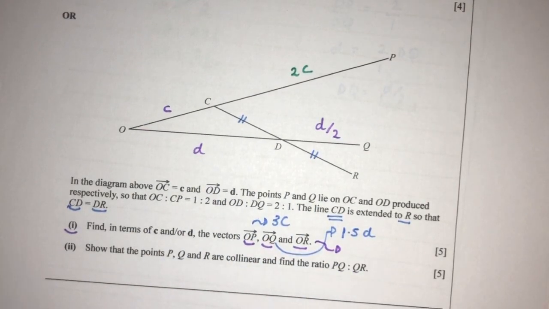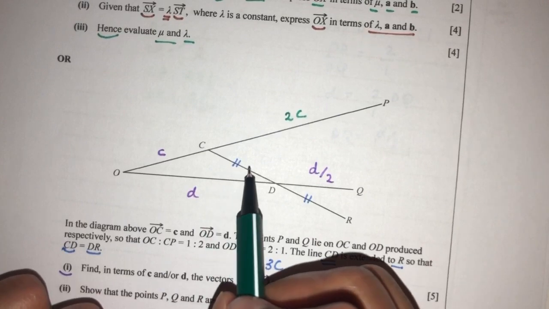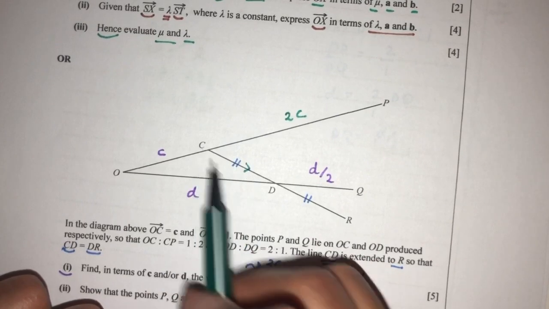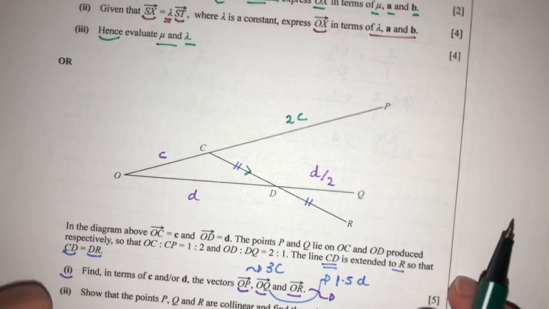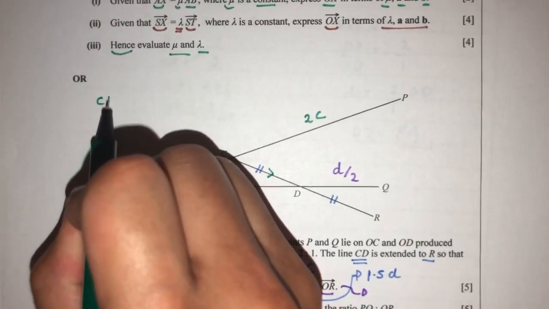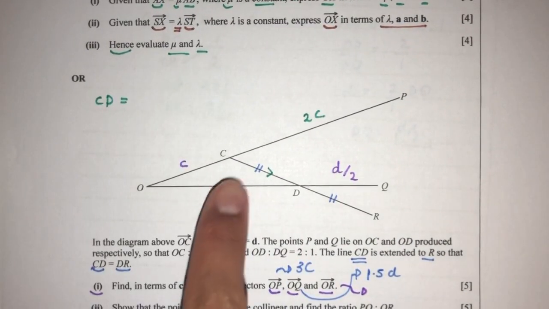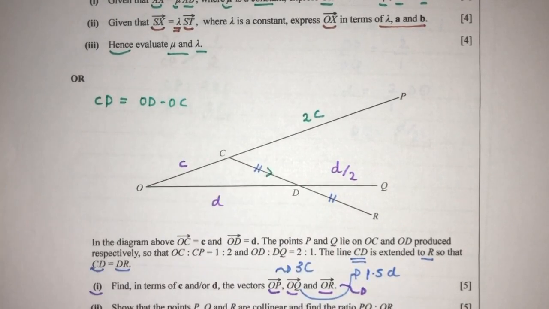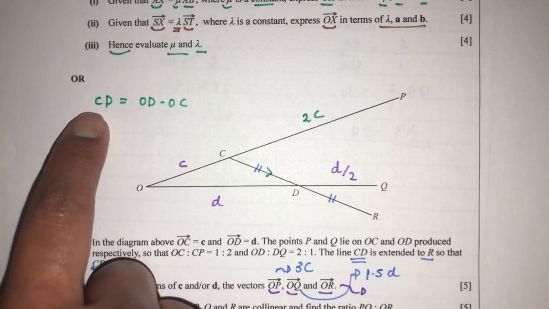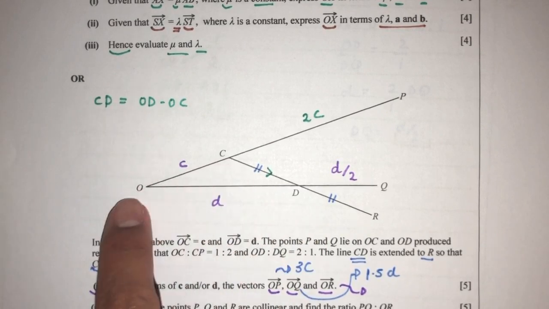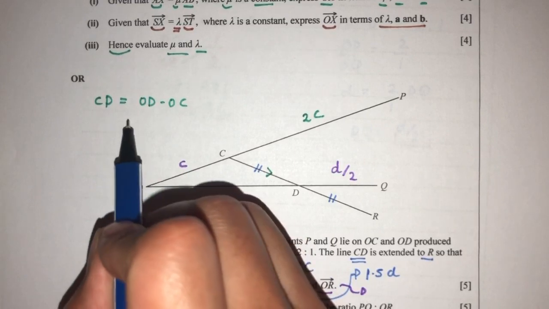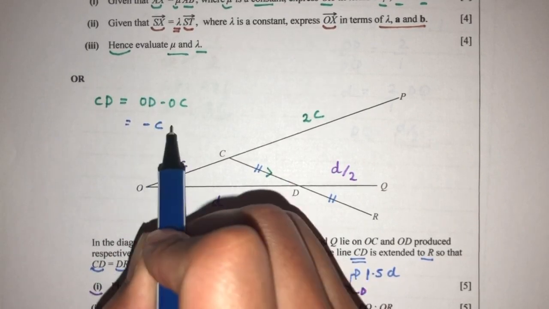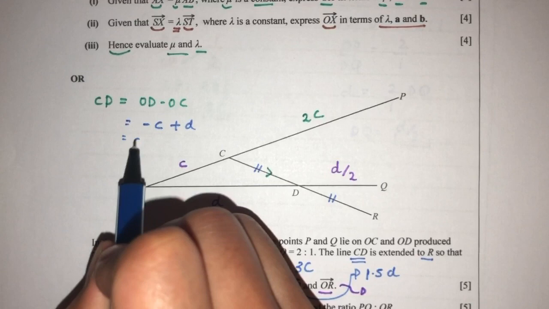Let's find this first. Let's find CD first, because we know that CD and D are the same. Let's find CD. So how would you find CD? By definition, CD has to be what? Has to be OD minus OC. So other way of finding this is to use the diagram. So if you observe, CD, moving from C to D, we can move from C to O and then O to D, which means C to O will have to be minus C plus D. That will be D minus C.